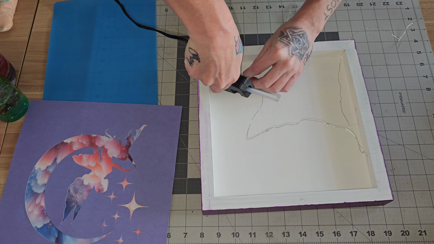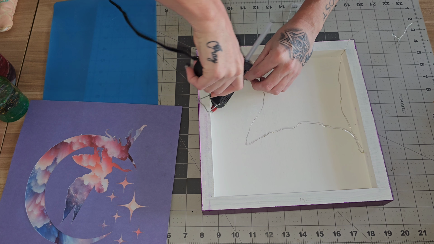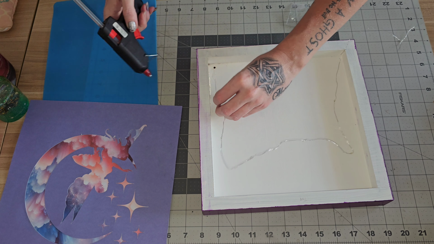I'm going to put it along the edges a little bit at a time. Oh, I need to get my silicone finger cots.